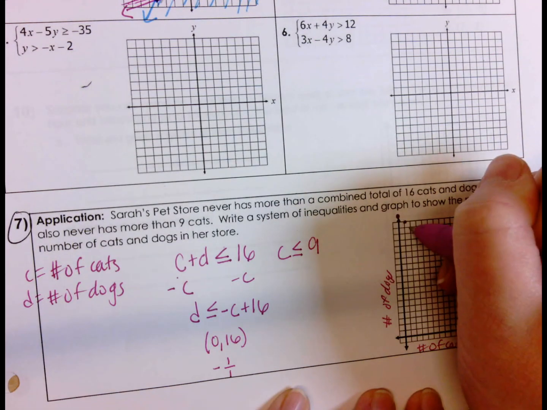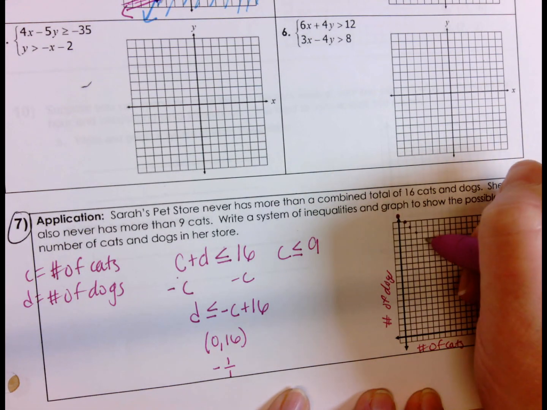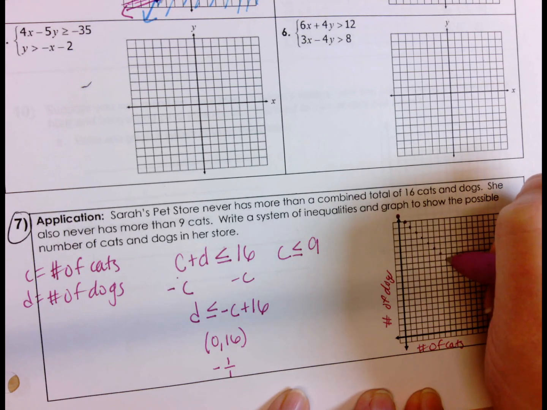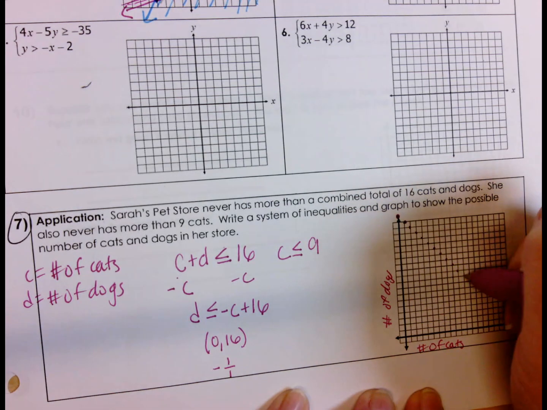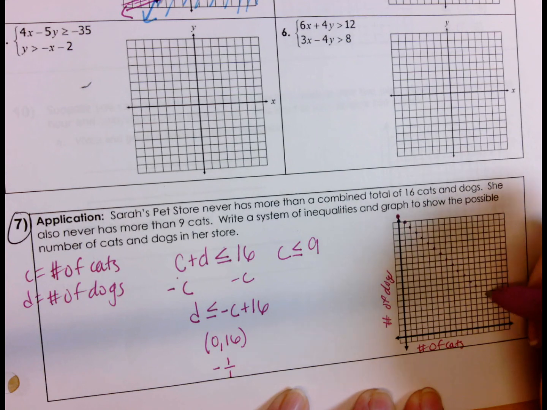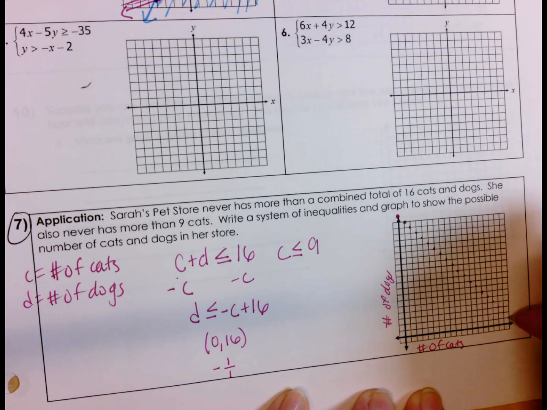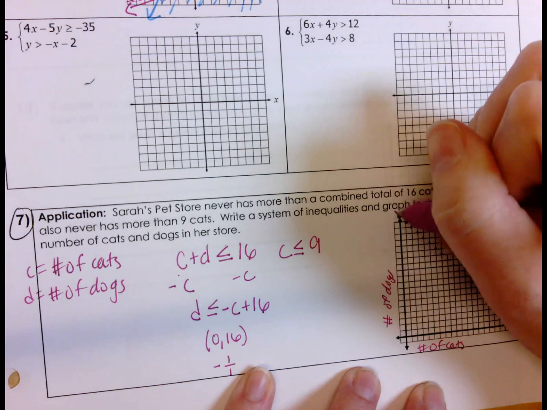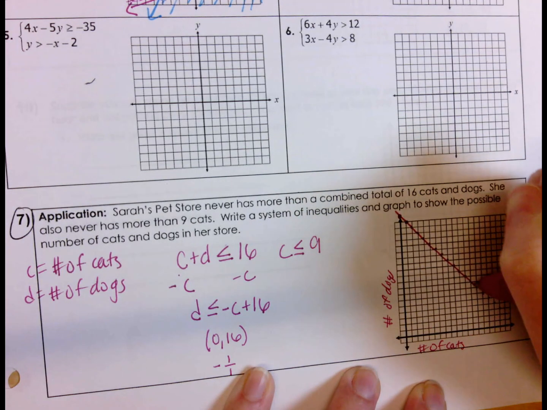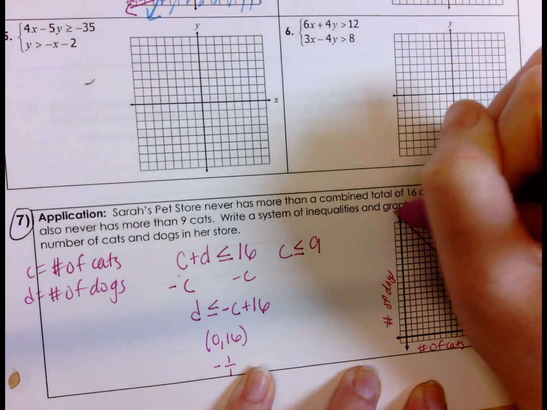I'll continue making my points all the way down because I'm making a negative slope. Since it is equal to, we are going to do a solid line here.